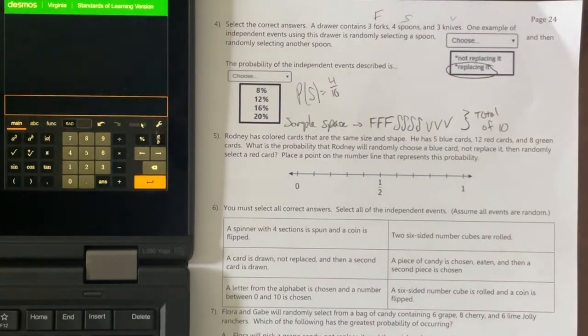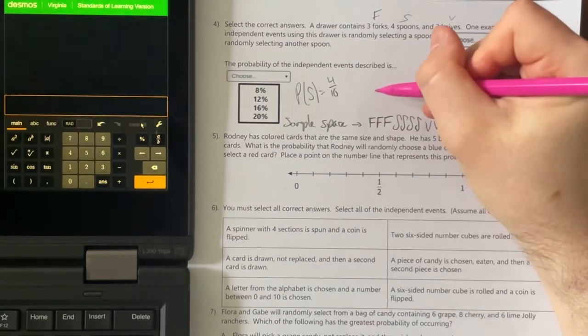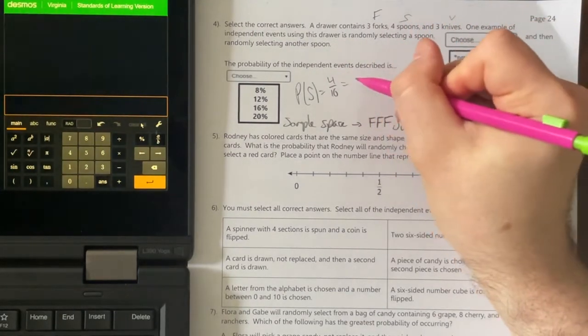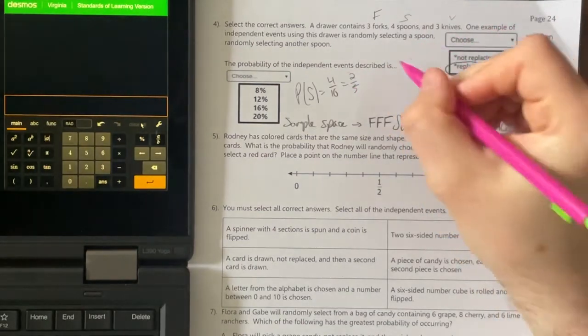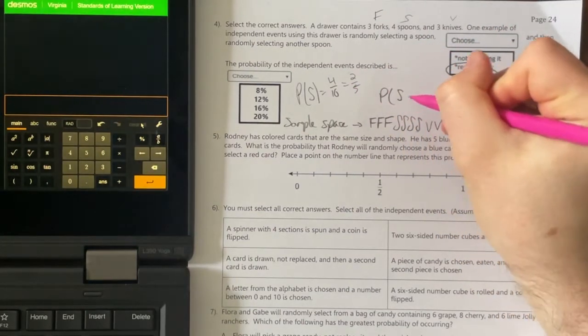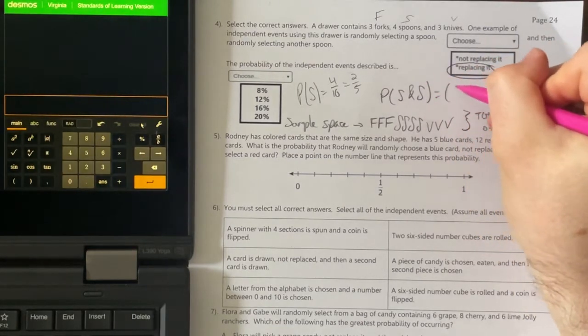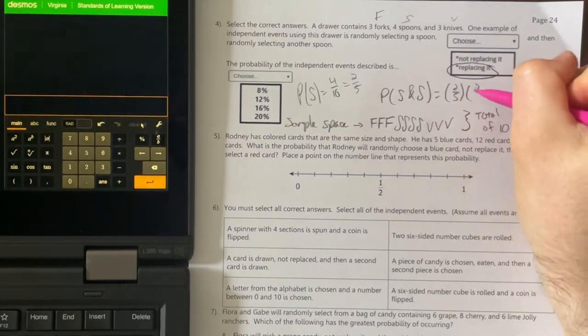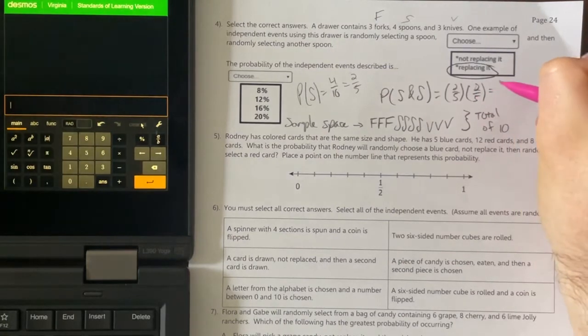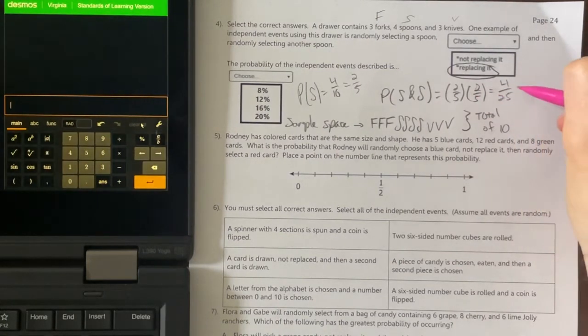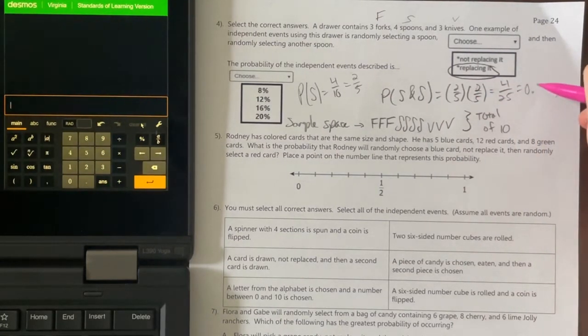So when I go to do the same event twice, again, simplify before you multiply, so I have 2 over 5. So the probability of picking a spoon and then picking another spoon after replacing it is going to be 2 over 5 times 2 over 5, which is the same as 4 over 25, which is 0.16, which is 16%.